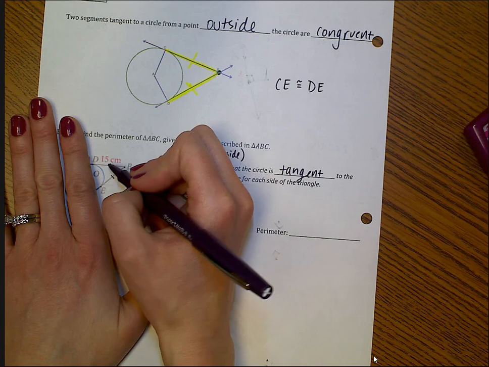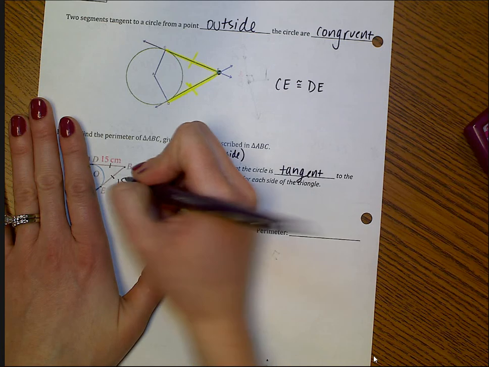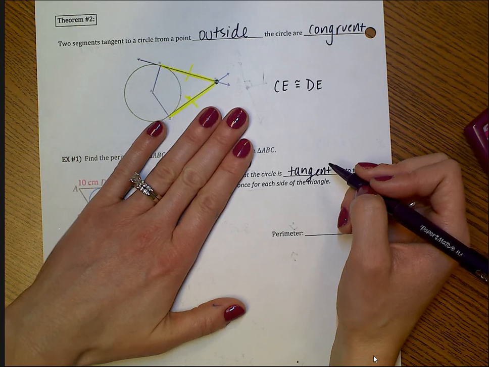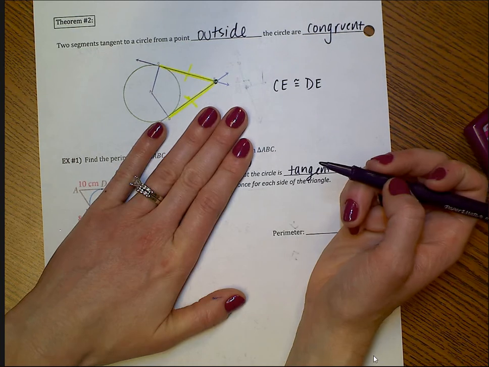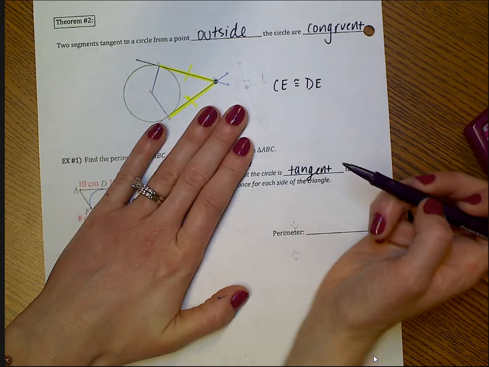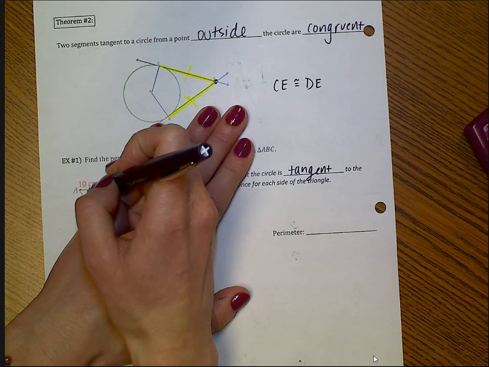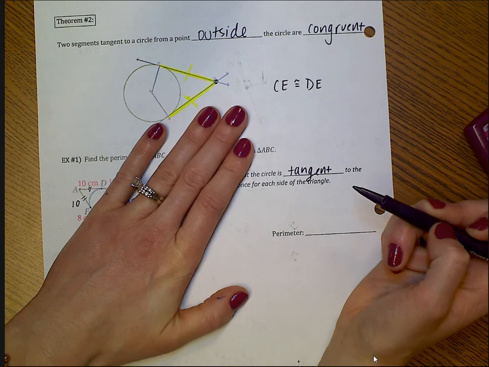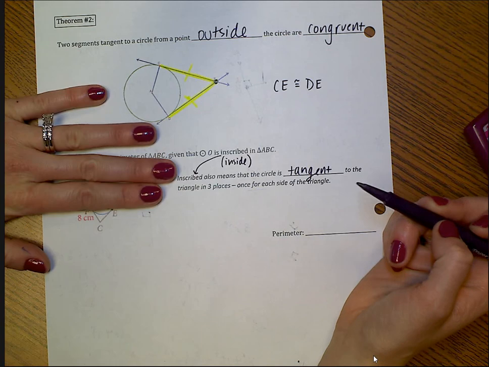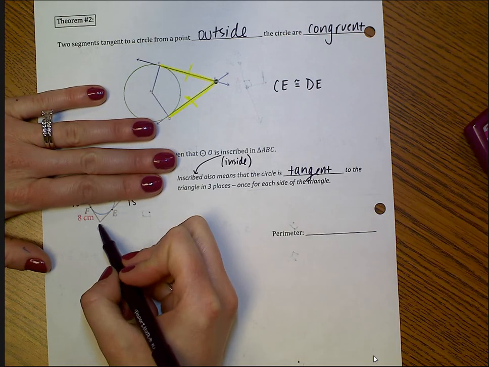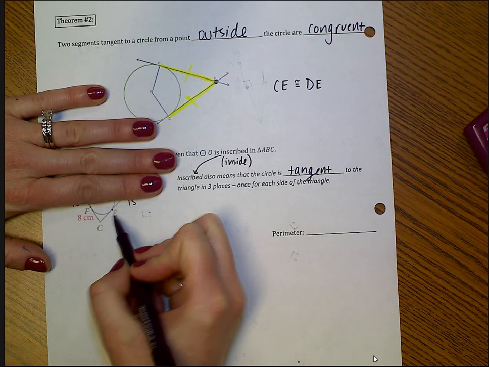So if DB is 15, EB is 15. The same thing happens over here, you guys. AD and AF are both tangent to the circle, and they both come from point A. So those are congruent. If AD is 10, AF is 10. The same thing happens down here. 2 segments, both stemming from point C, so if this one's 8, that one's 8.